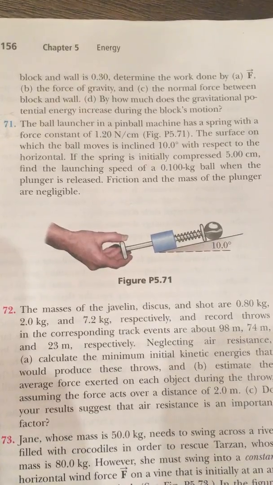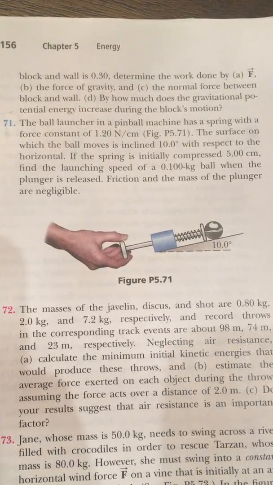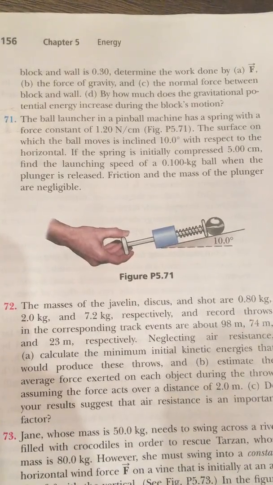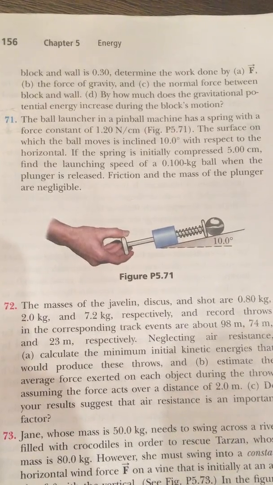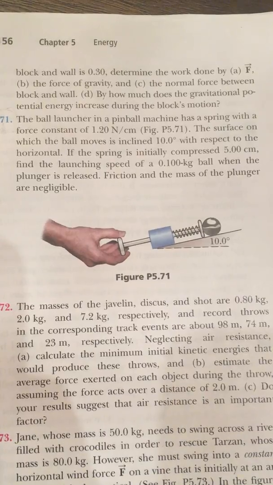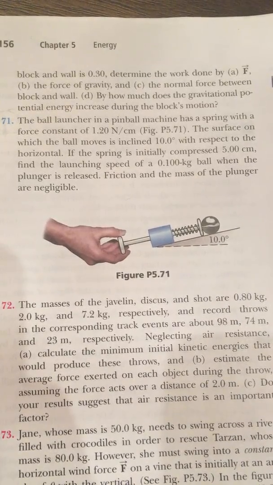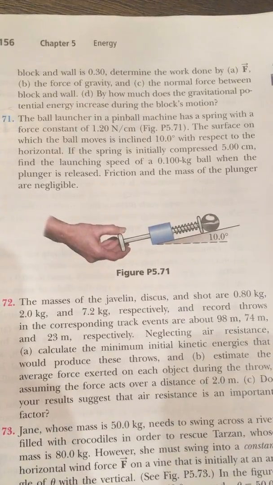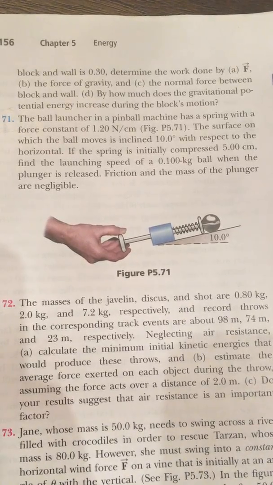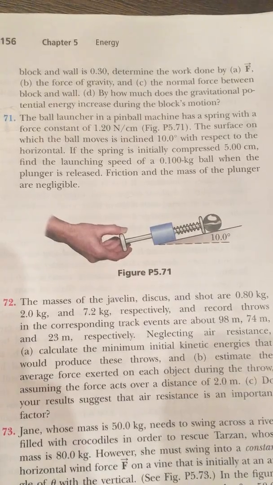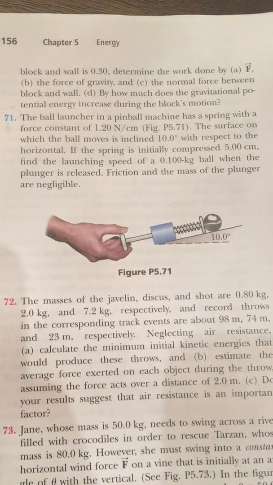A ball launcher in a pinball machine has a spring with a force constant of 1.2 newtons per centimeter. The surface on which the ball moves is inclined 10 degrees with respect to the horizontal. If the spring is initially compressed 5 centimeters, find the launching speed of a 0.1 kilogram ball when the plunger is released. Friction and mass of the plunger are negligible.